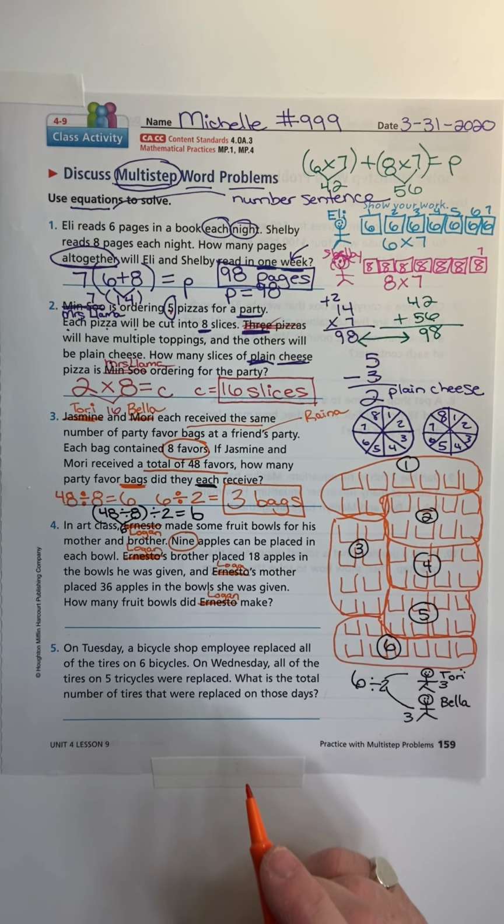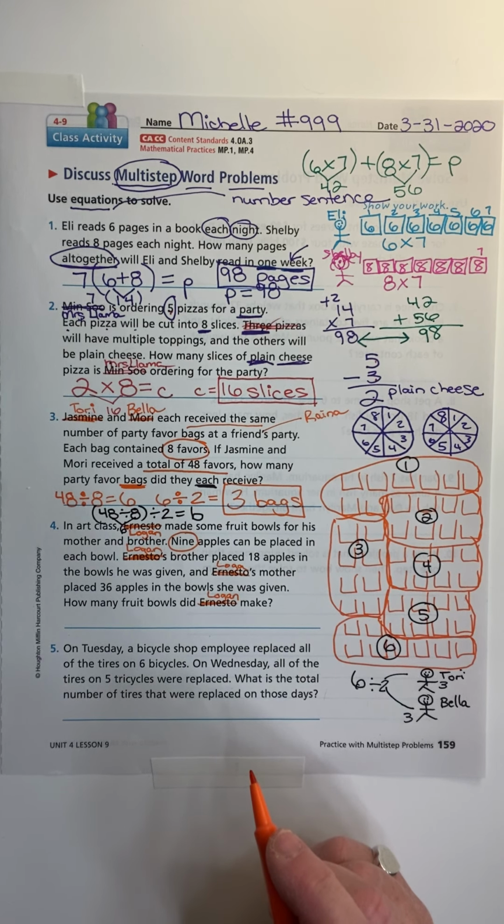So in art class, Logan made some fruit bowls for his mother and brother. 9 apples can be placed in each bowl. Ernesto's brother placed 18 apples in each bowl he was given.